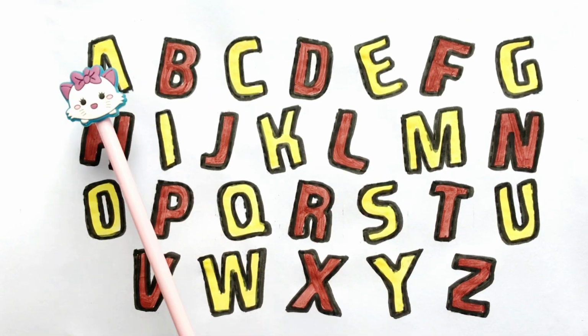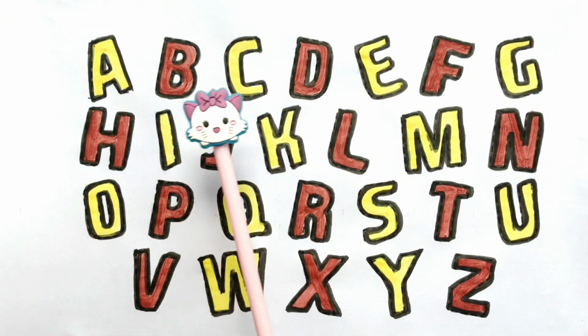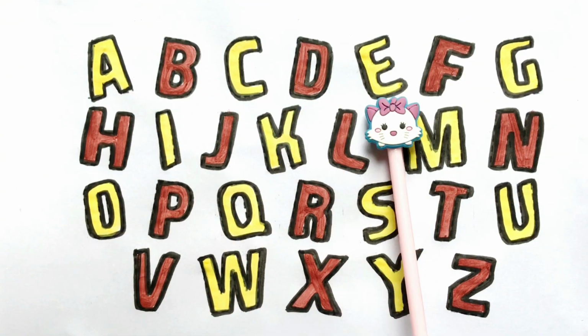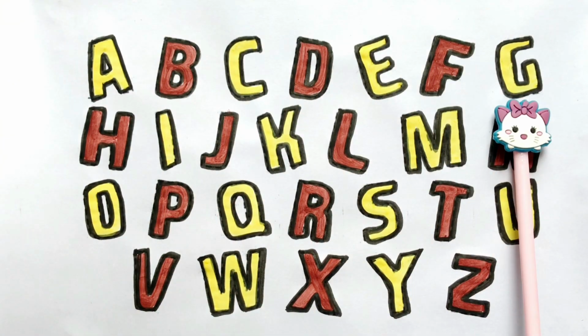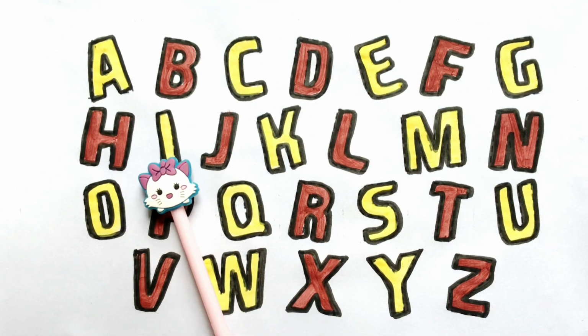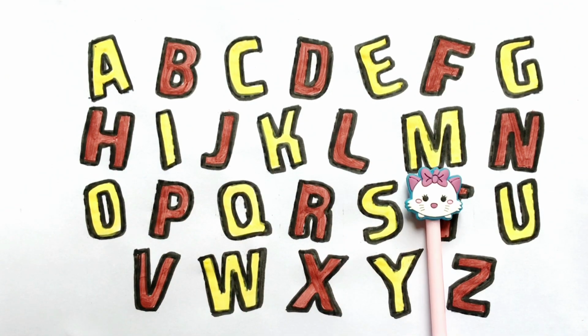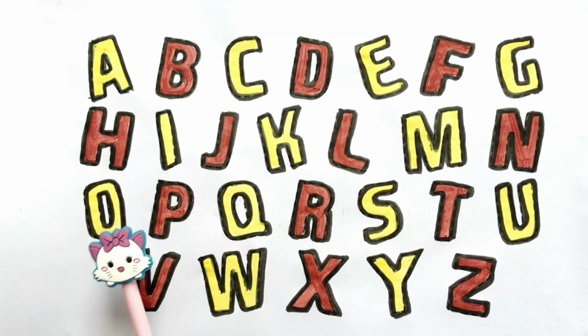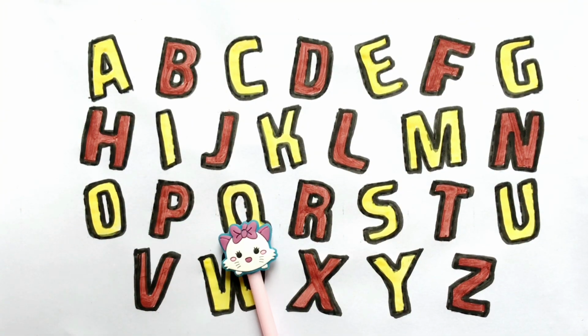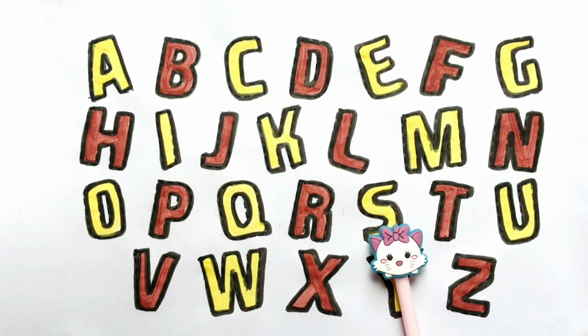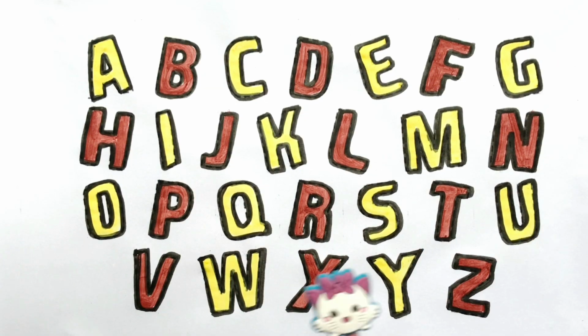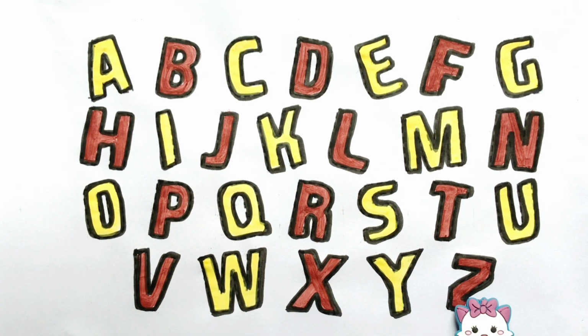Let's repeat learn. Uppercase letter A, B, C, D, E, F, G, H, I, J, K, L, M, N, O, P, Q, R, S, T, U, V, W, X, Y, and Z.